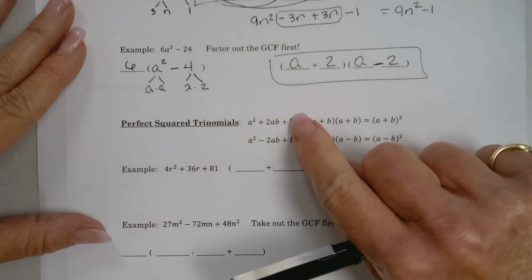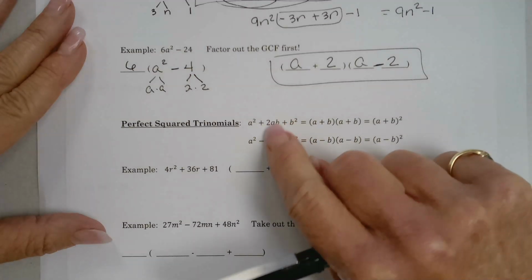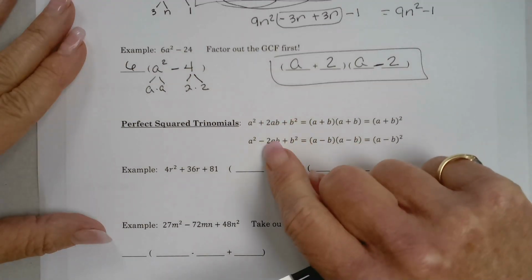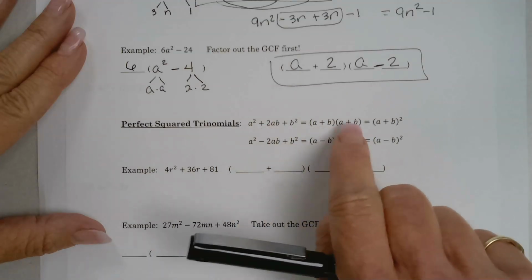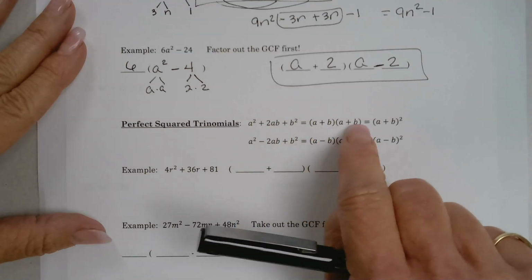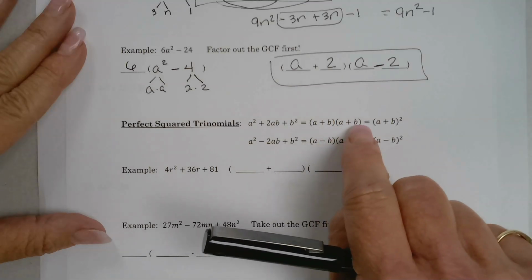But here's the catch. That last value has to be positive. Your middle term can be positive or negative. If it's positive, then you're going to get the same thing in parentheses. You're going to have a plus b, a plus b.